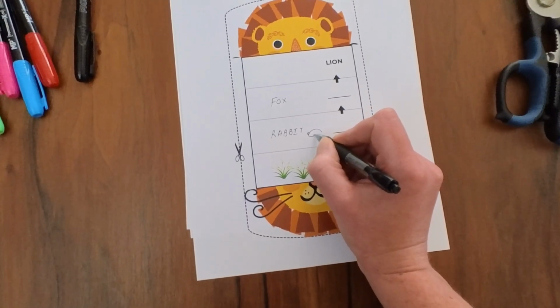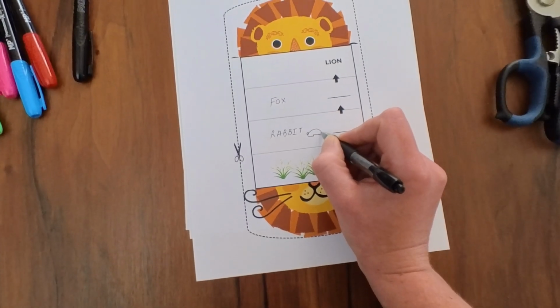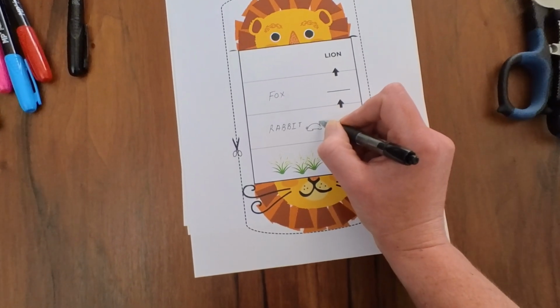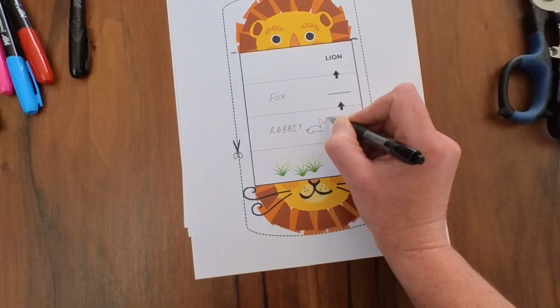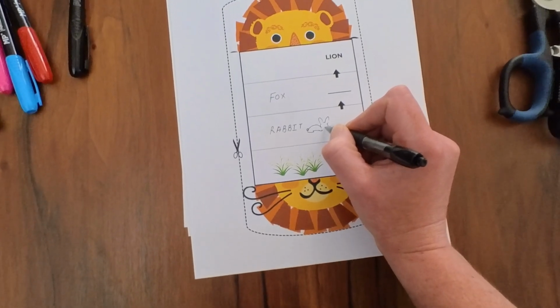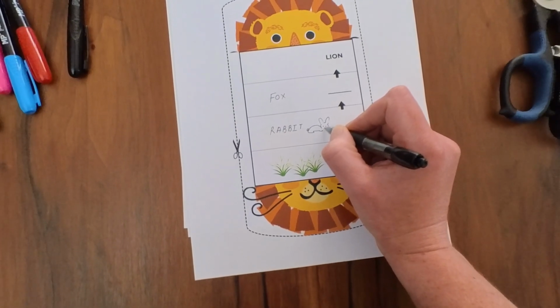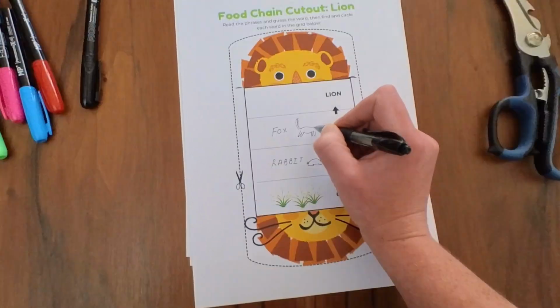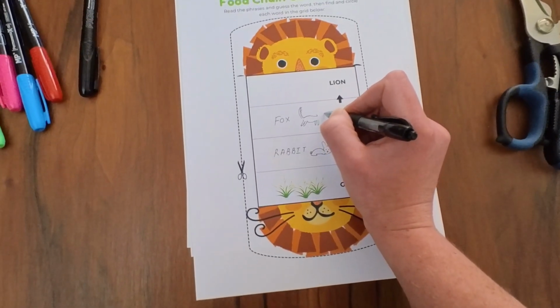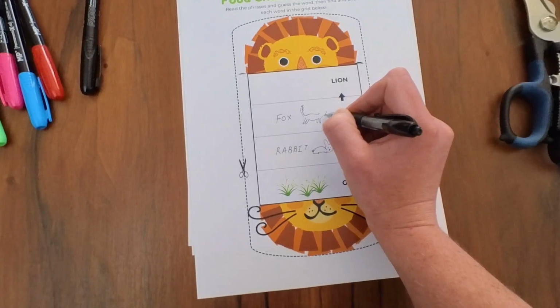What will eat the rabbit? Maybe a fox. And in between, I've also tried to draw each of the animals. Be creative and draw the animals and color them in using your coloring pens.